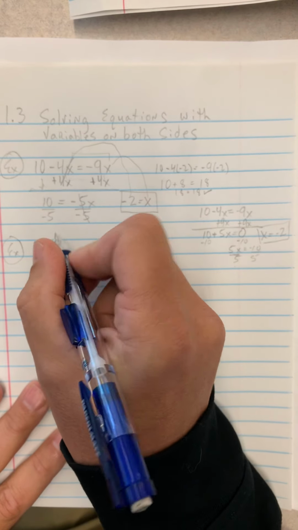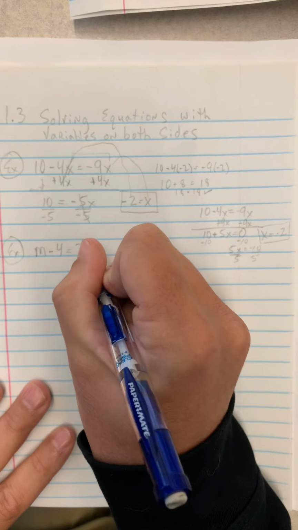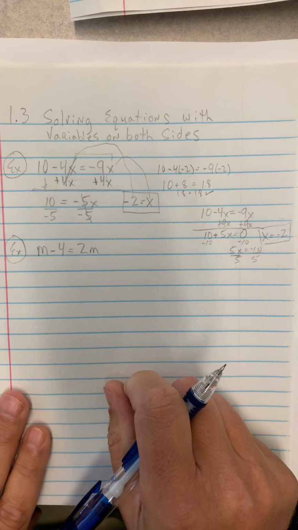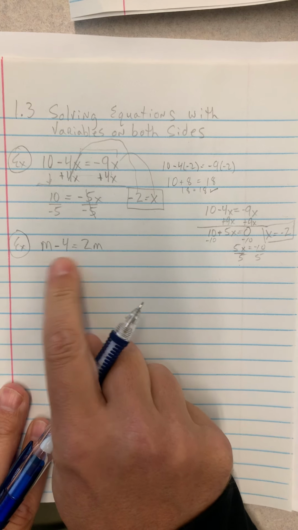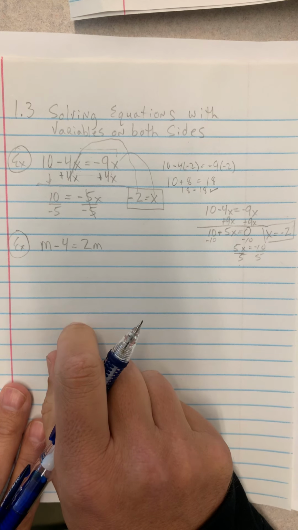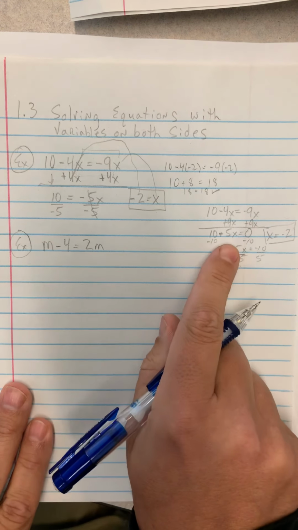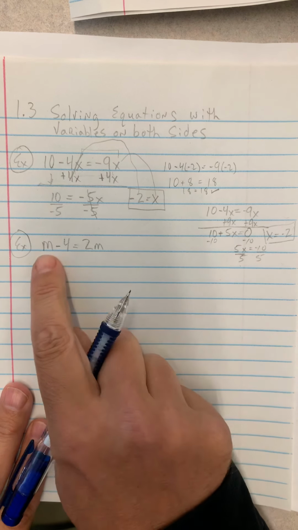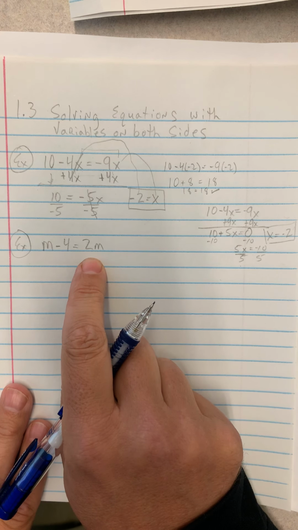m subtract 4 is equal to 2m. I notice there's nothing to simplify on either side of the equation, no like terms to combine, no distribution. If I choose to subtract 2m, I'm right back where I was over here. In one simple step, if I get this m over to the other side, I'll have m by itself.